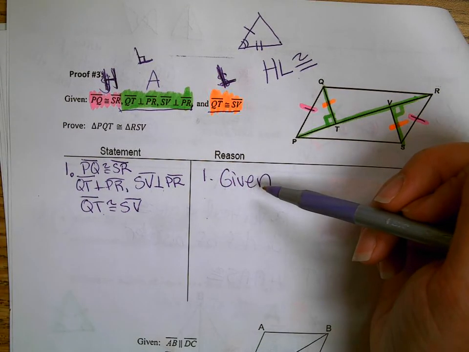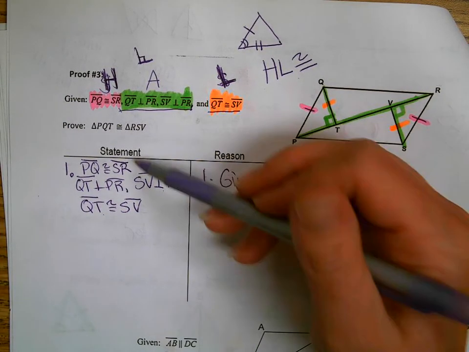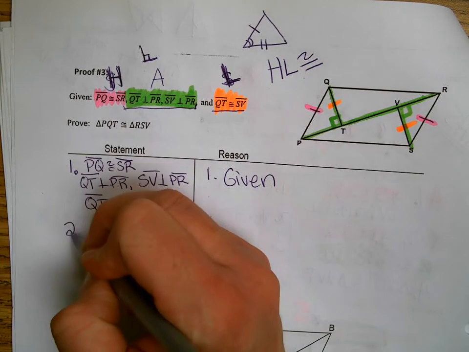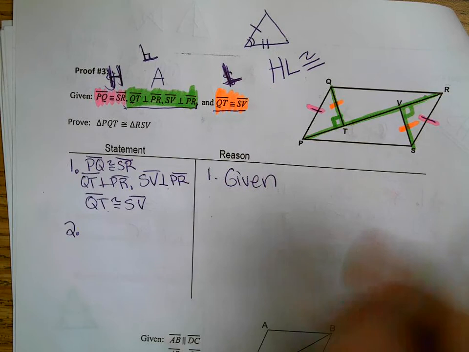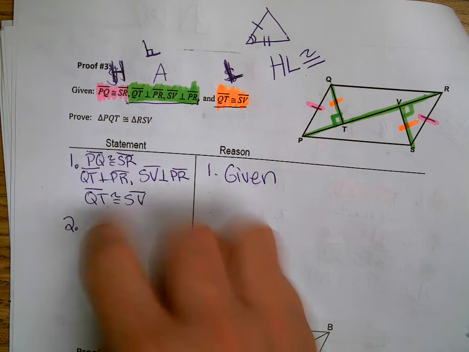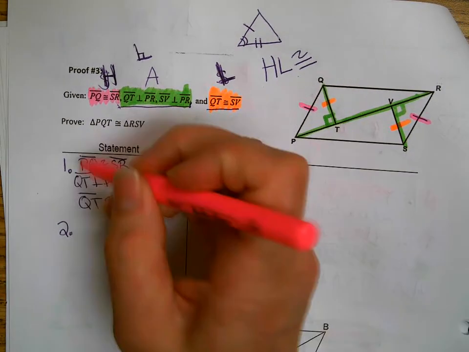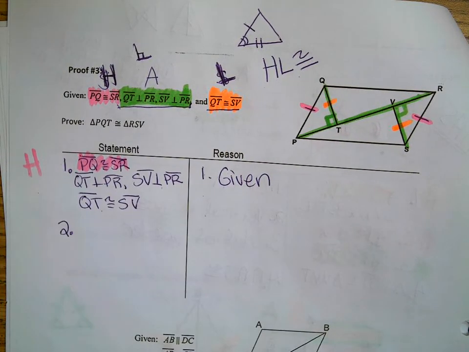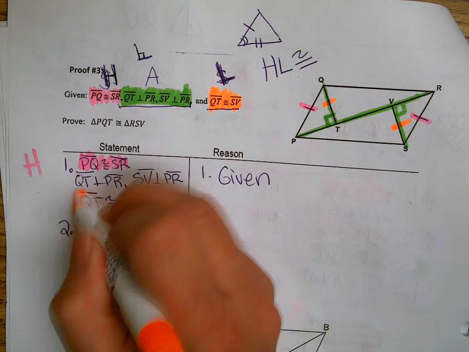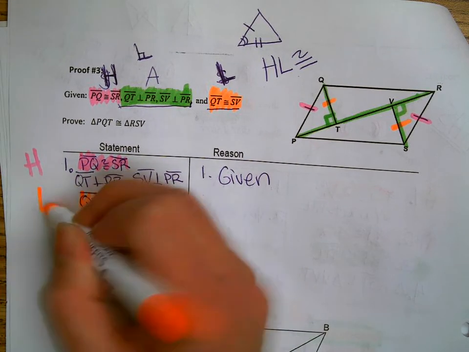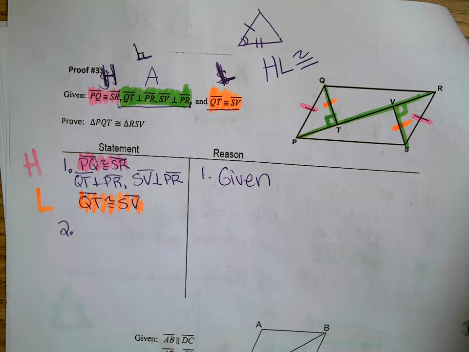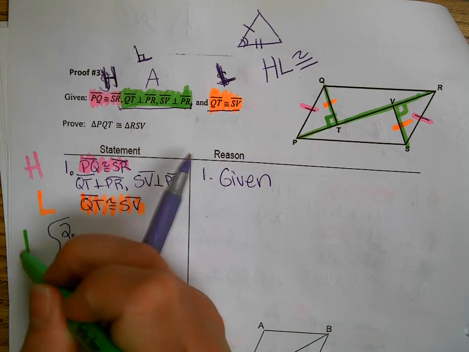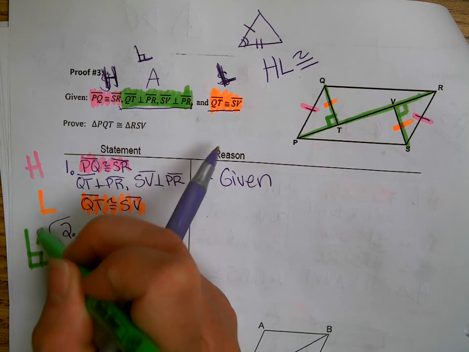So sometimes you're going to notice the proofs are 7 or 8 steps because they break this piece up. I like to keep it all together, and you can too. Depends on what works for you. All right. But now we have to decide, what do we already have and where do we need to go? Well, we have the H already listed because that was already a congruent statement given to us. We already have the L listed. Now we need to handle the right angles. All right. So we are going to need 2 steps to handle those right angles.